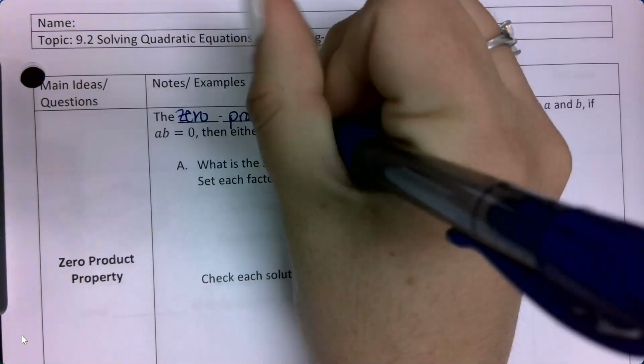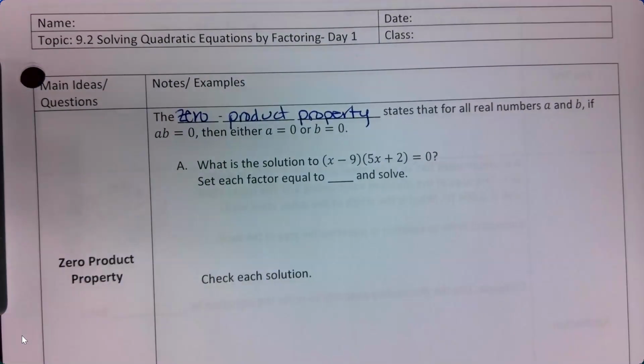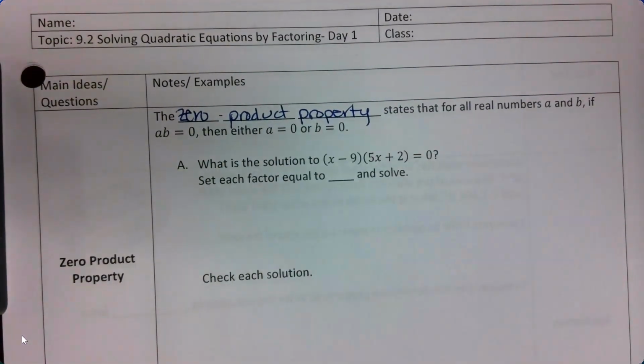So the zero product property states that for all real numbers a and b, if I multiply them together and it equals 0, then either a equals 0 or b equals 0.